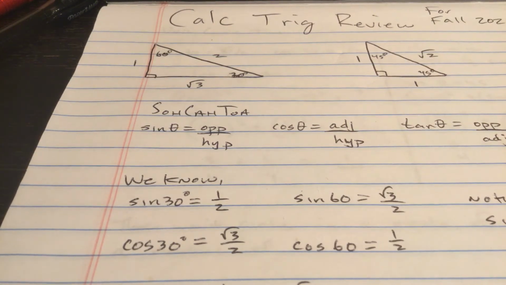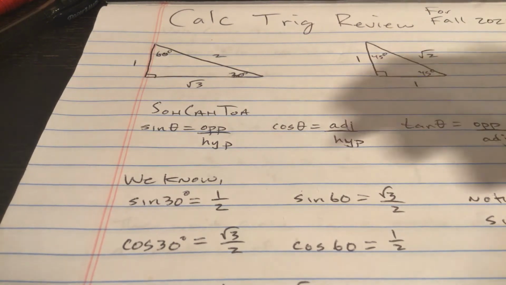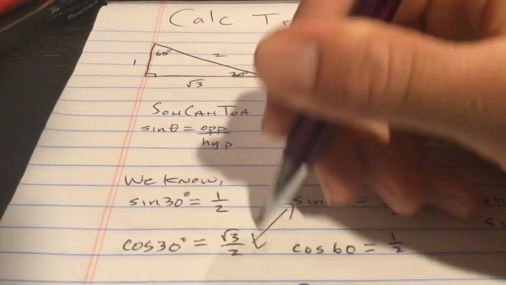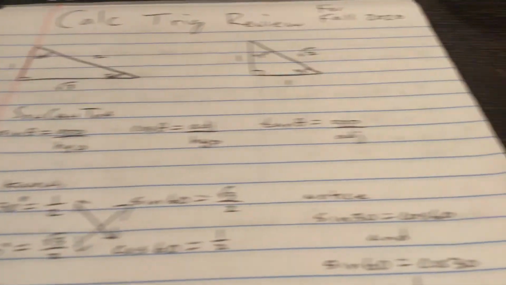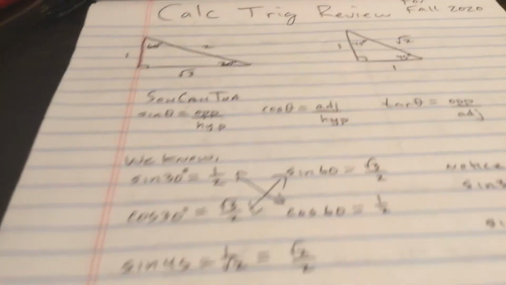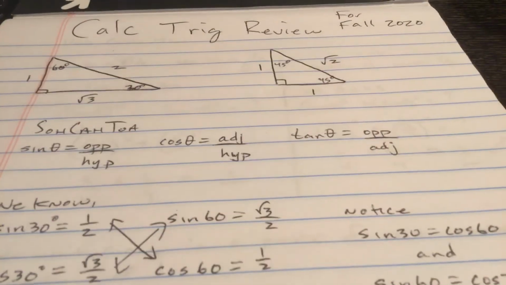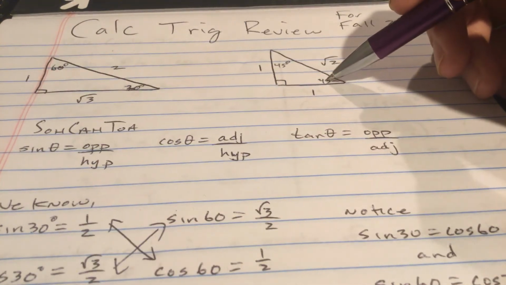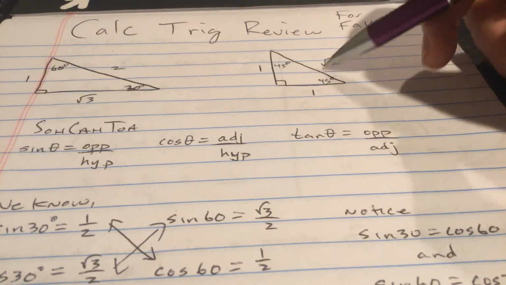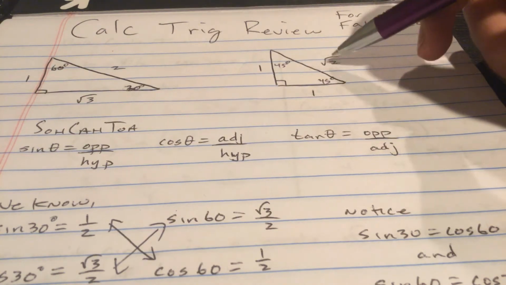Now, we're going to notice something. Notice your answers to both of those. First, let's look at the 45, 45, 90 triangle right up here. It doesn't matter if you're looking at that 45 or that 45. Let's just look at the bottom one. Sine is opposite over hypotenuse, and cosine is adjacent over hypotenuse. That is both 1 over root 2.